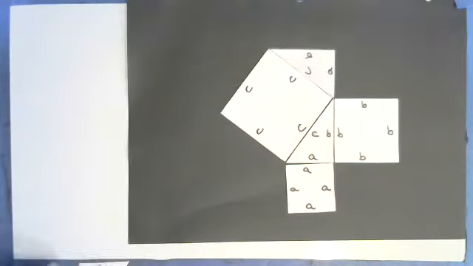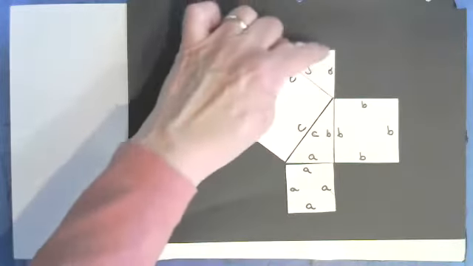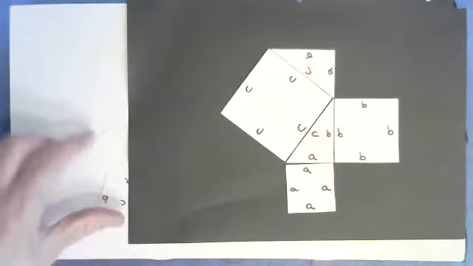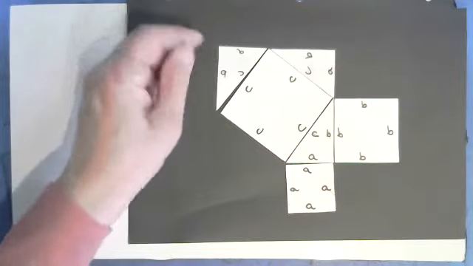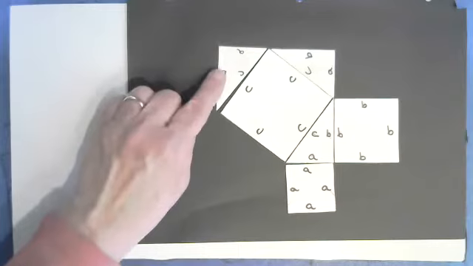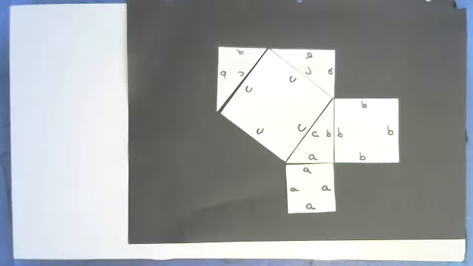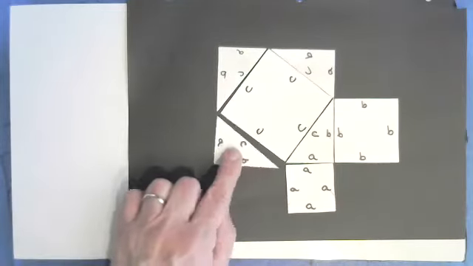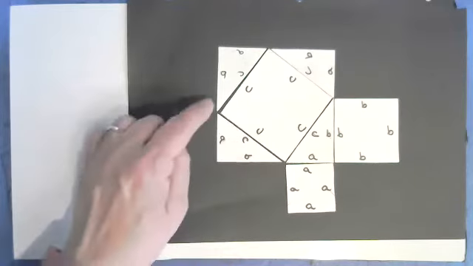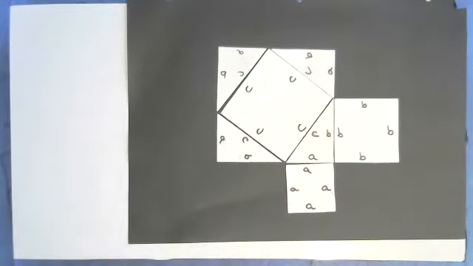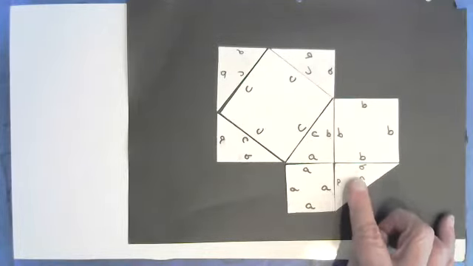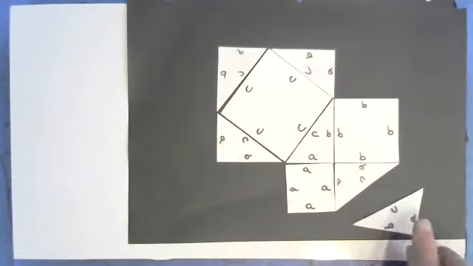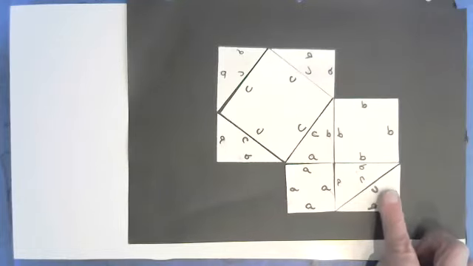If I add that triangle there so that I have A here and B there, and then this triangle here, so I have A here and B there, and I put this triangle here, so I have A here and B there, and then I want to put in these two triangles. This one matching up A and B, and this one matching up with C.